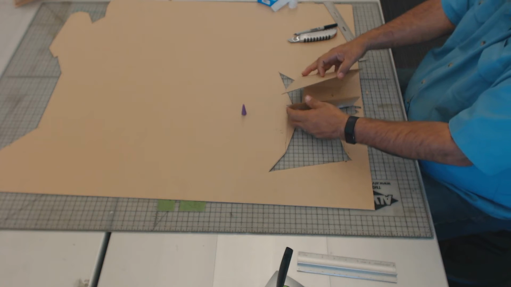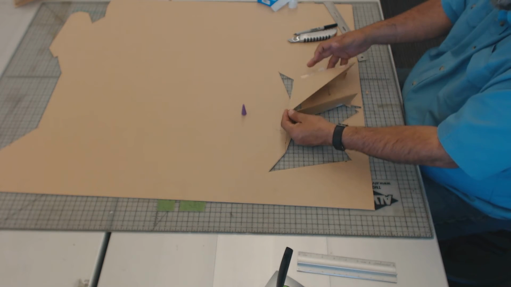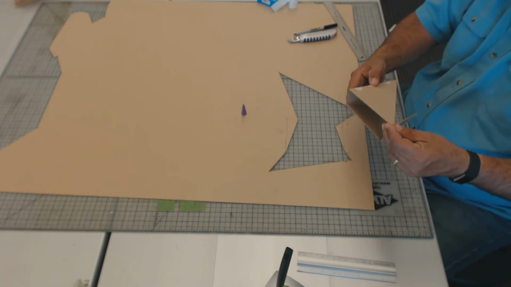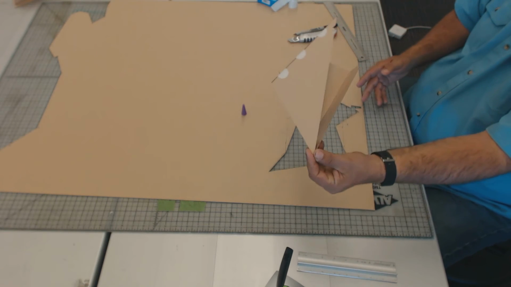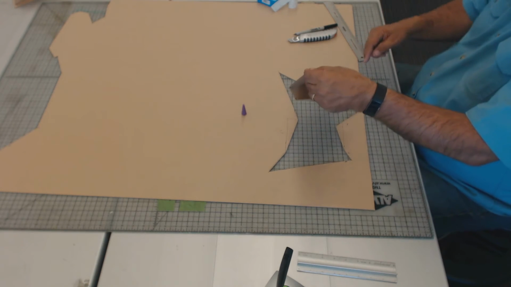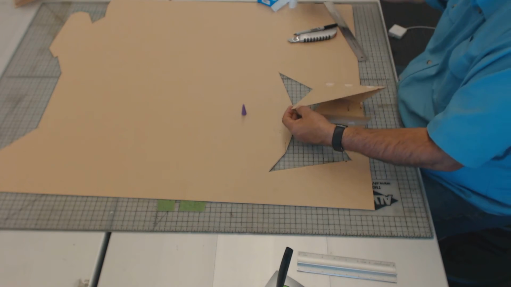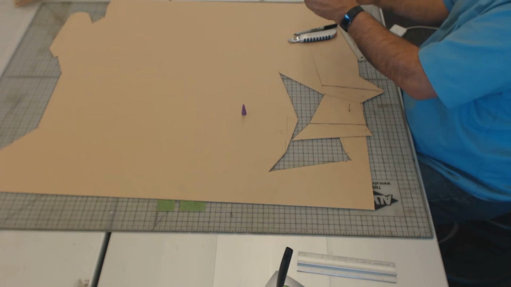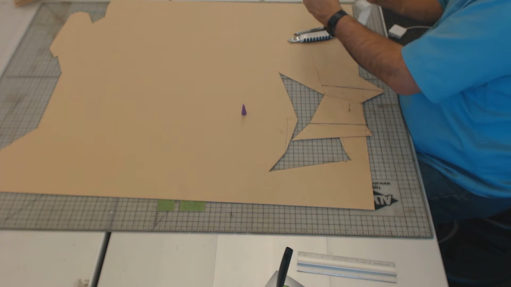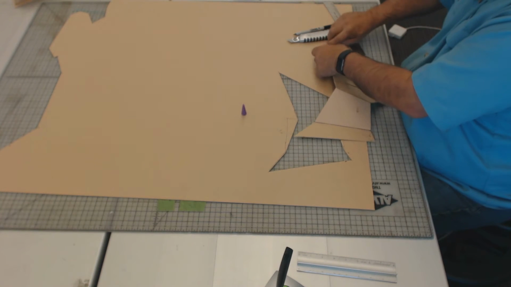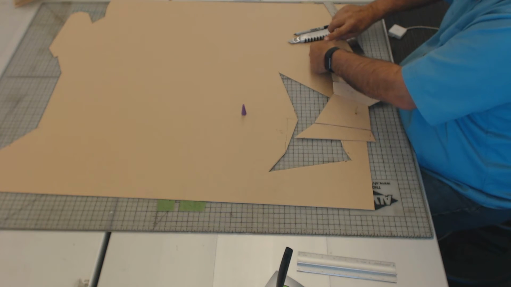Okay, so I've got that. Now all I got to do is make the last form. I think in order to do the last form, I'm going to put a piece of tape on that corner also. That way it kind of stays in the round. How many minutes? 11. Okay, we're still good.